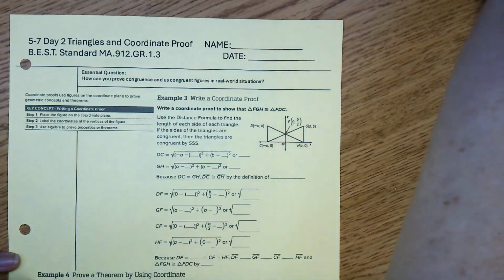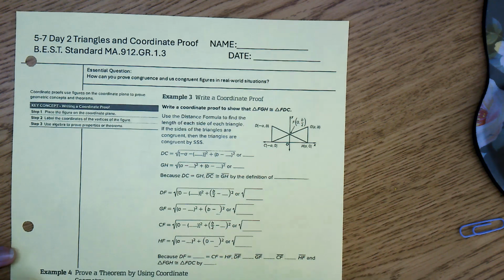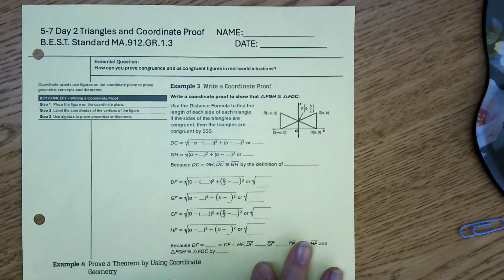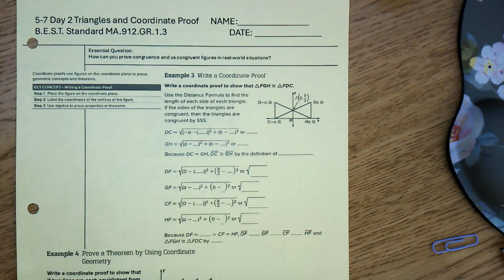Okay, so today's lesson 5-7 day 2, triangles and coordinate proof. Today we're going to bring in the distance formula to do some coordinate proofing.